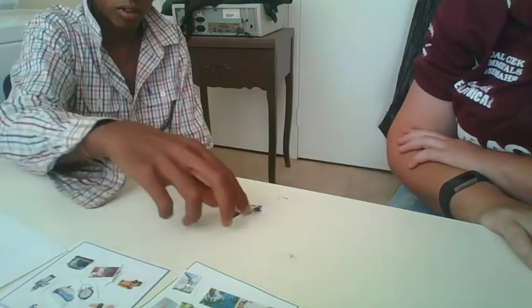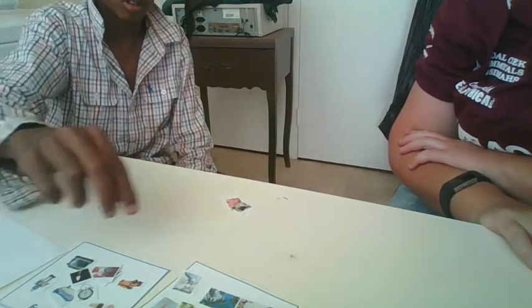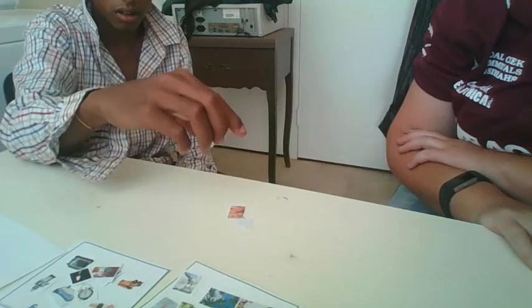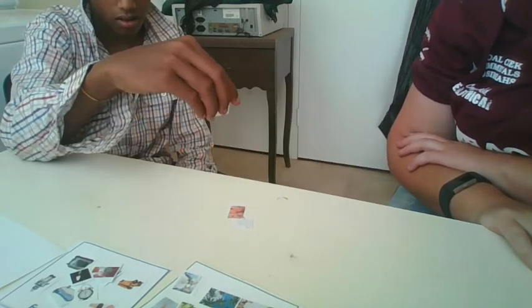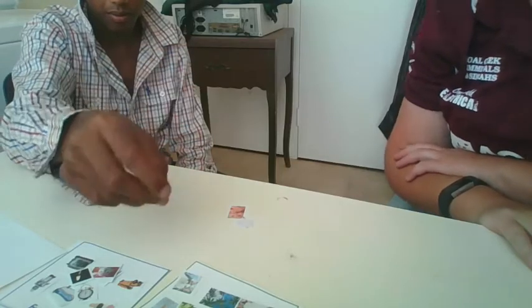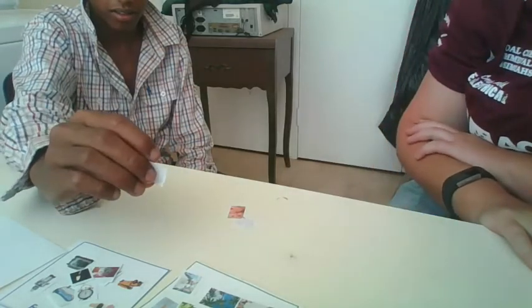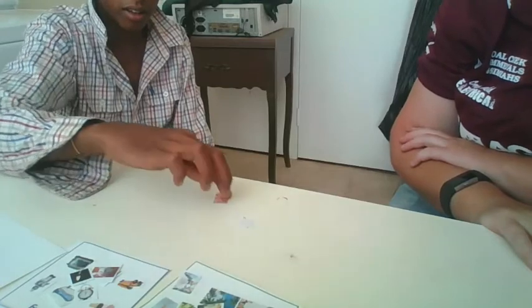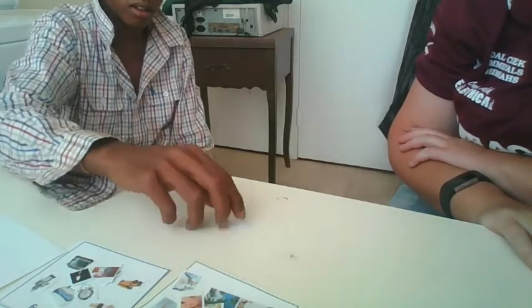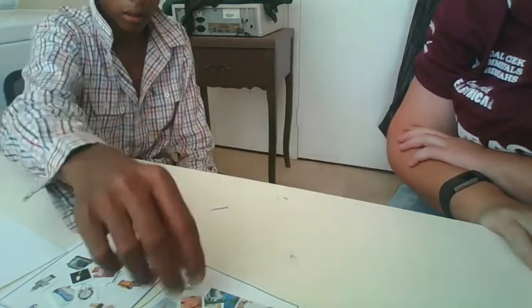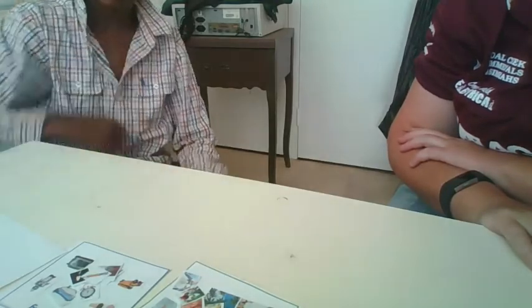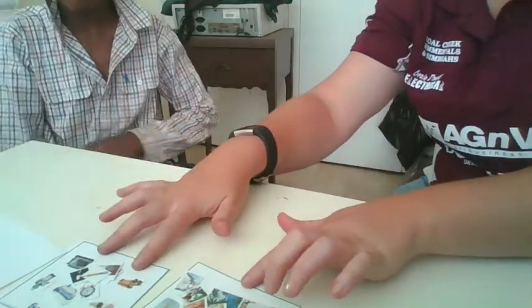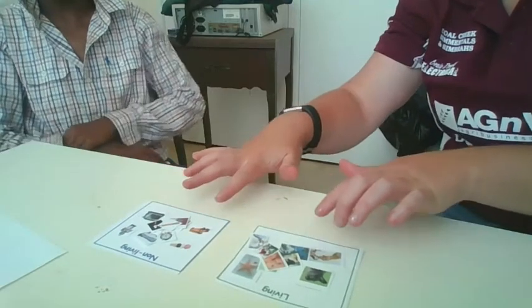Fake rabbit, non-living. Match, non-living. Bug, I think it's a bug, yes. Or a bug, fish, living. Baby, living. Flower, living. Pencil, living. Okay, well, thank you for sorting them into those two groups.